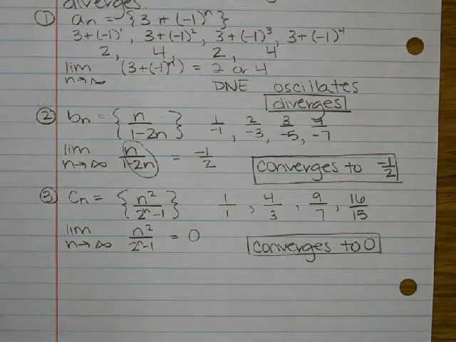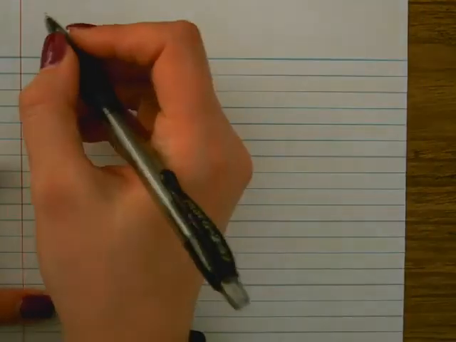Okay, and then we're going to do 3 more examples that are a slightly different type. For these examples, the instructions are to find the nth term of the sequence.